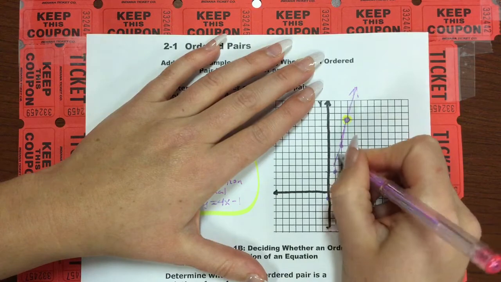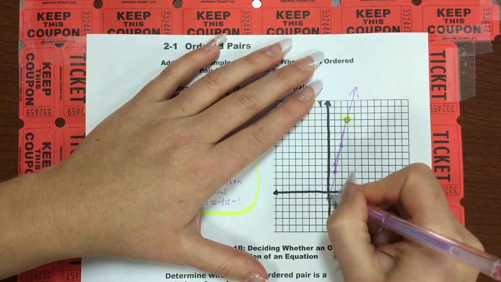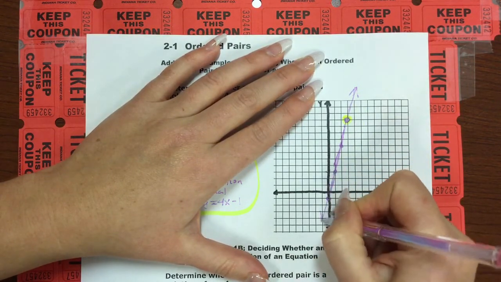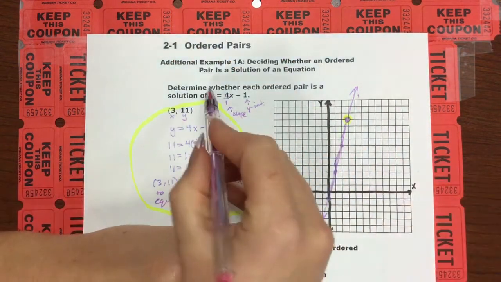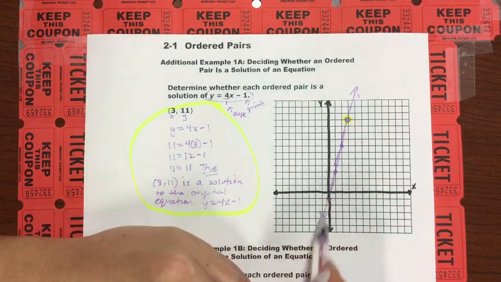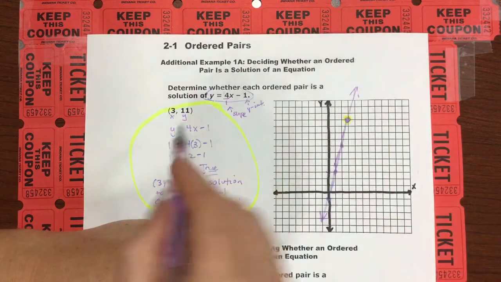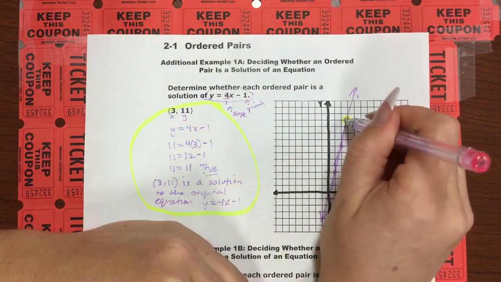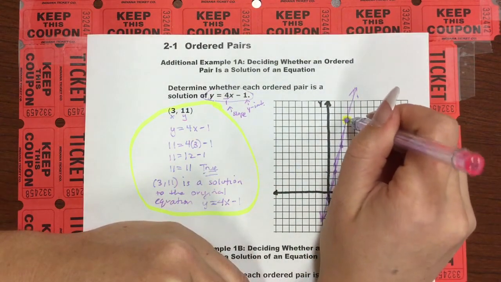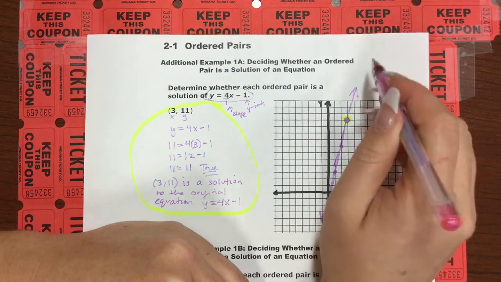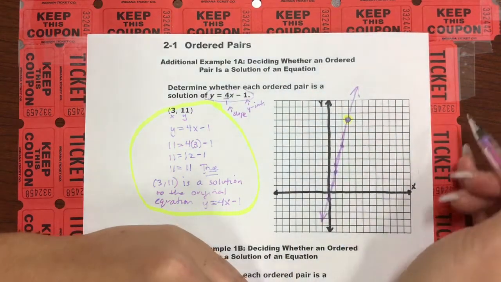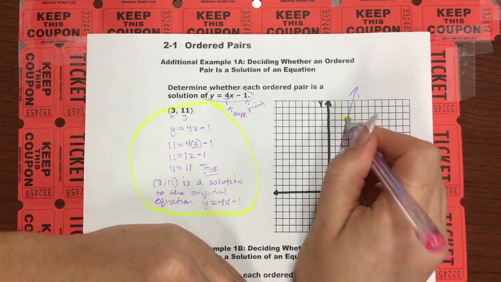And when I'm trying to make a straight line. Okay, this is my line. So that is what this picture is. This is a picture of a line, and this point, (3, 11), is on the line, and that's why it's a solution. A solution are points that are on the line, the equation here. That's what this picture looks like, and it's a point on the line.